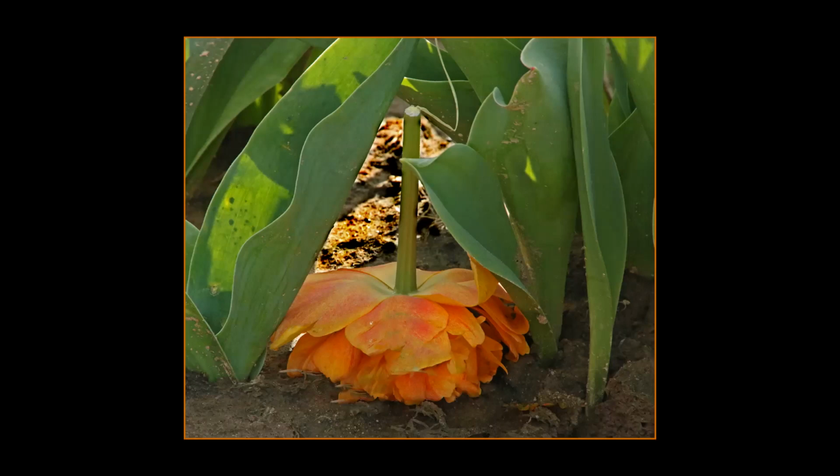Compositionally, you keep my attention exactly where you want it to be. I think your angle of view is also interesting, seeing the top of the cut stem there.